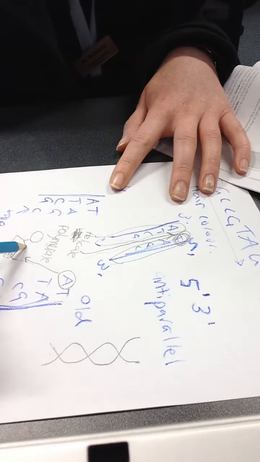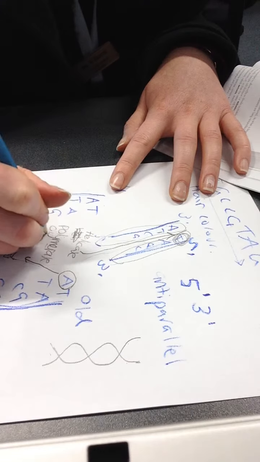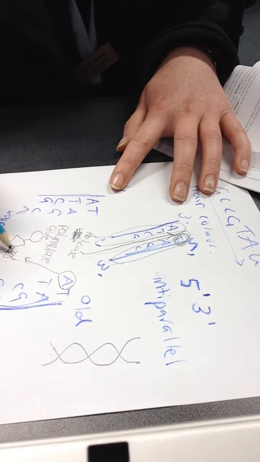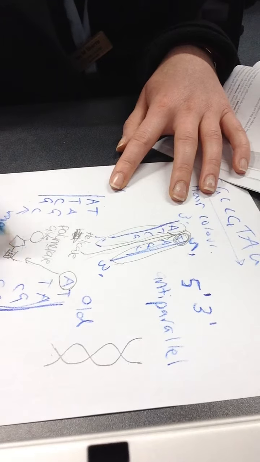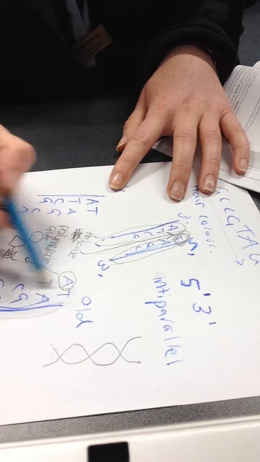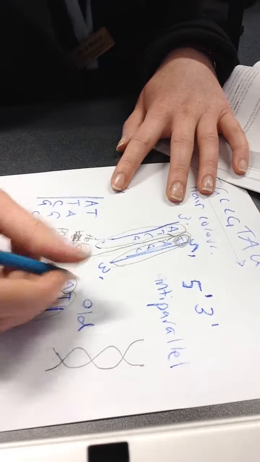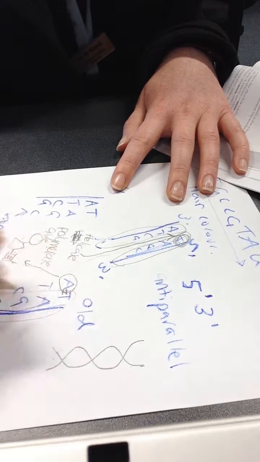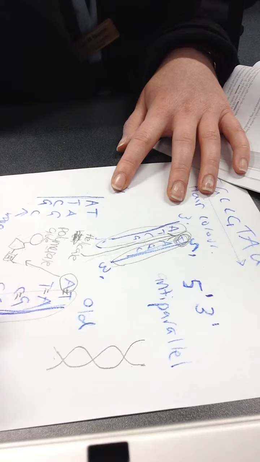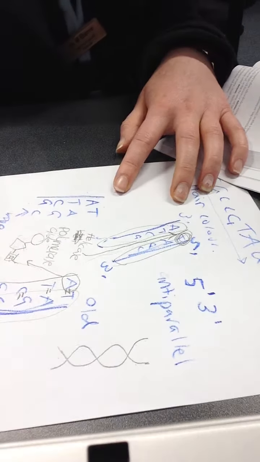So polymerase is kind of like the glue, the sticky. It comes along and sticks all of these nucleotides onto the old strands that are now exposed. It'll put in those hydrogen bonds and basically form the new strand.